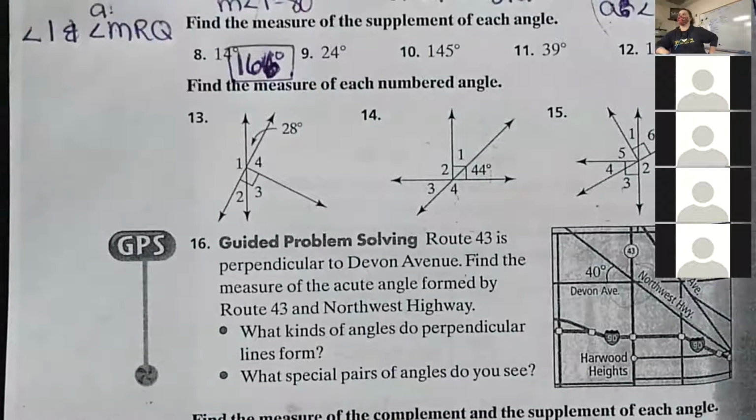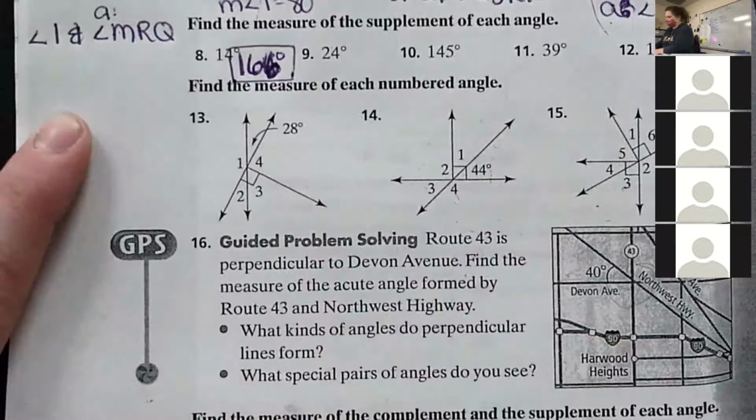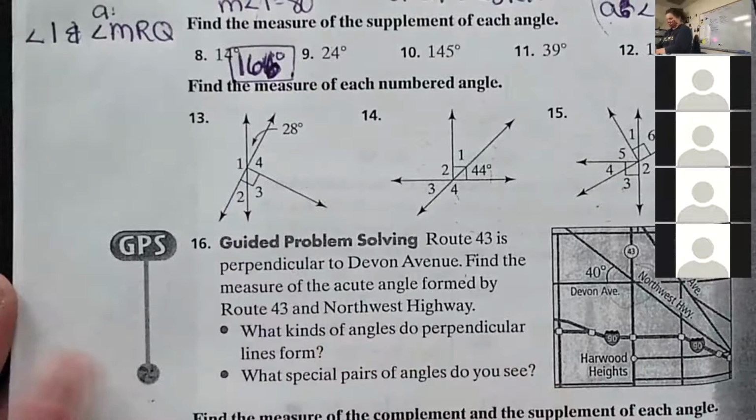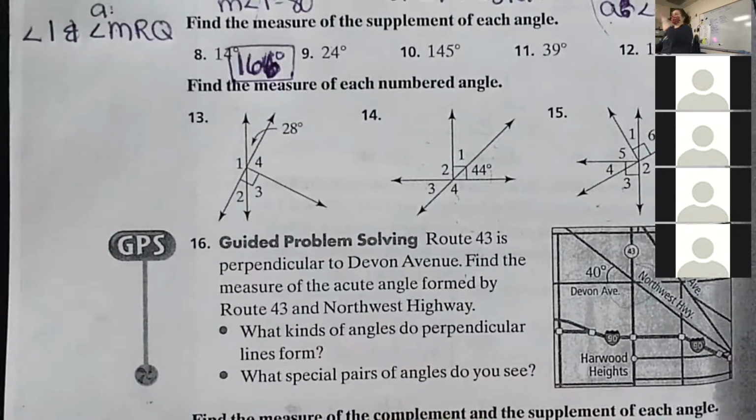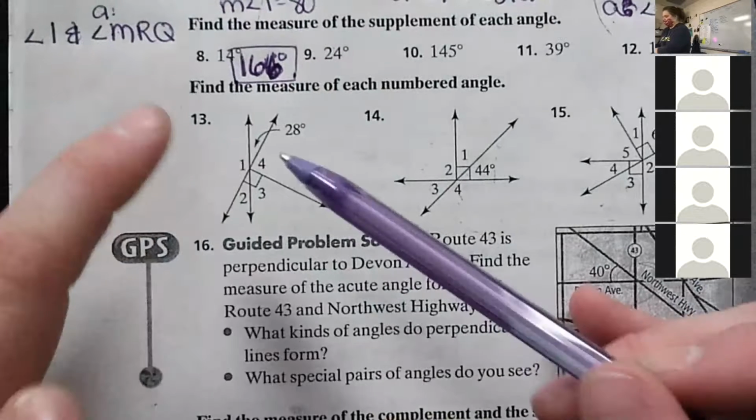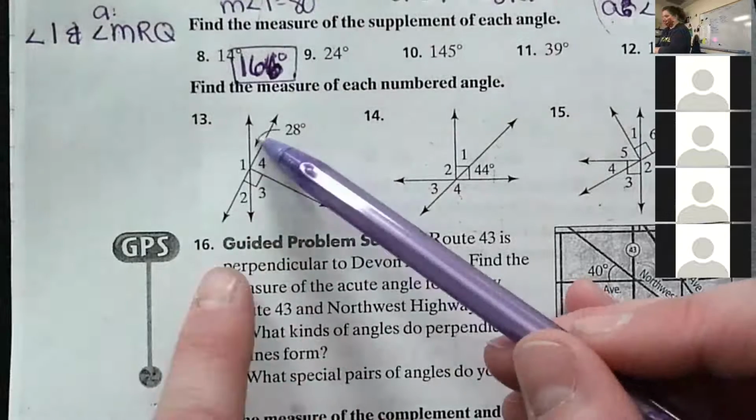Okay, let's do 13. All right, let's do it. Let's use what we know. It says find the measure of each numbered angle. So I need angles 1, 2, 3, and 4. Okay, use what you know. Well, 28 is right here. What's its vertical angle? Which one?